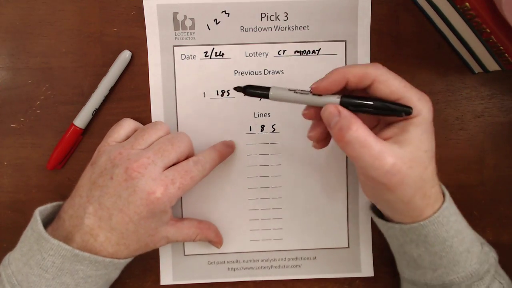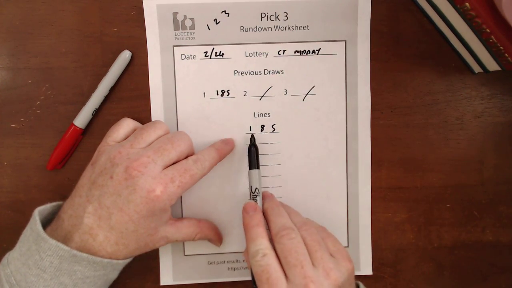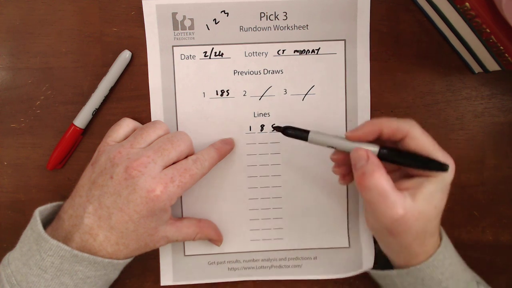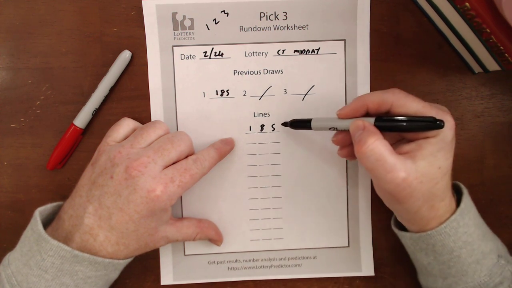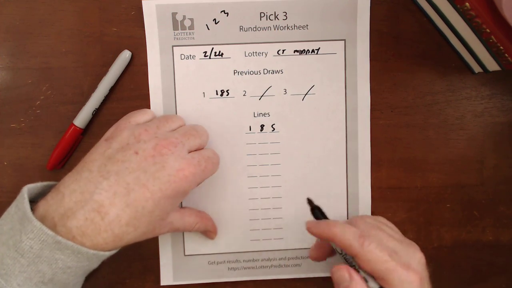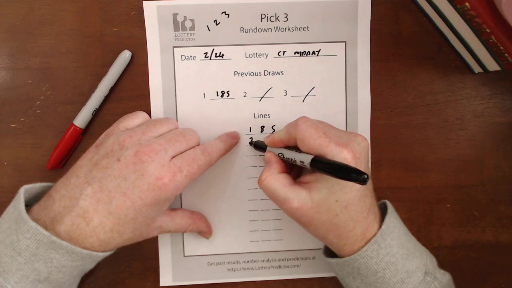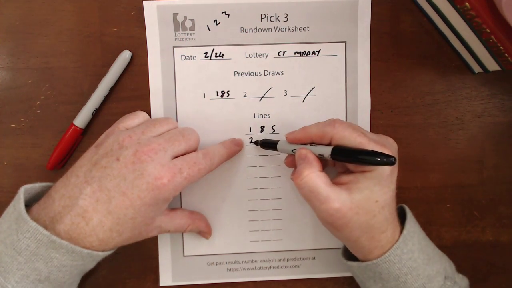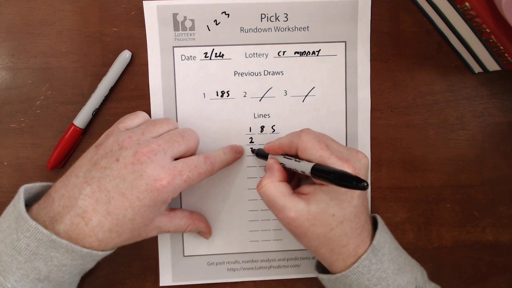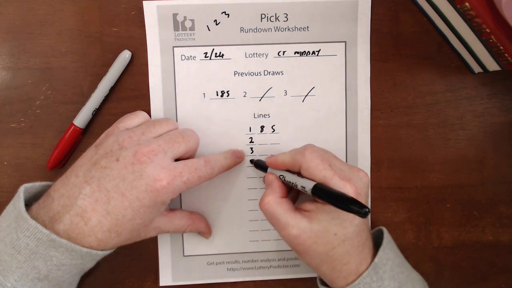Now it's very simple in terms of how the rundown works. We're going to take 1, 2, and 3 and add 1 to our first column numbers, 2 to the second column numbers, and 3 to the third column numbers. I'll go through this so you can see that. We're going to start with number 1, and we're going to add 1 to it. So 1 plus 1 is 2. Then we take the next number and add 1 to that. So 2 plus 1 is 3. Then we take this number we just generated, add 1 to that, so it's 4.